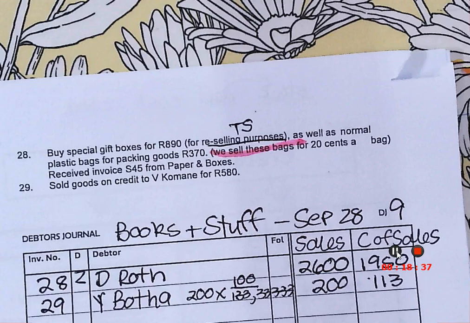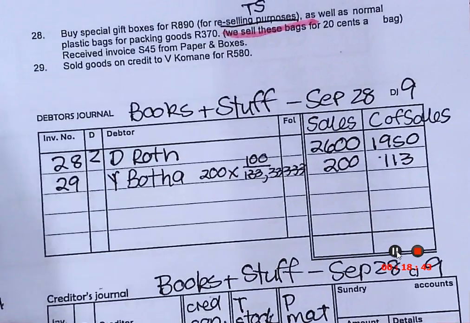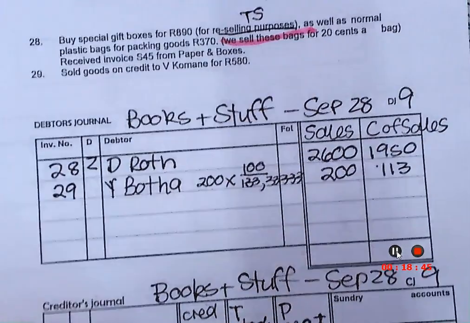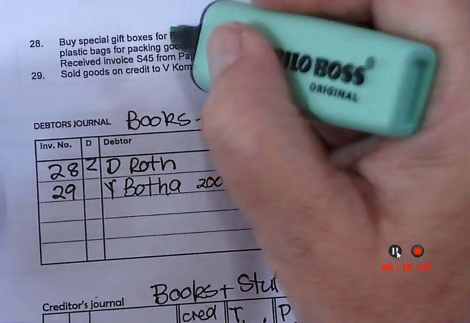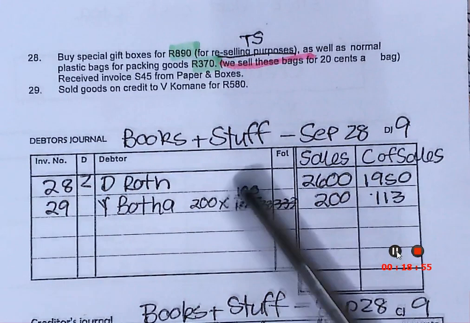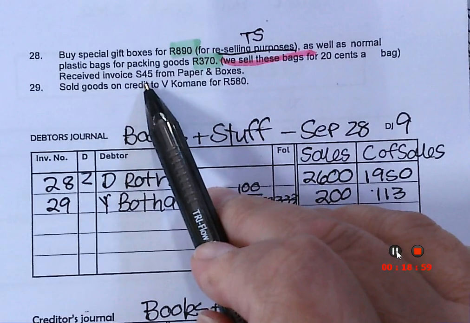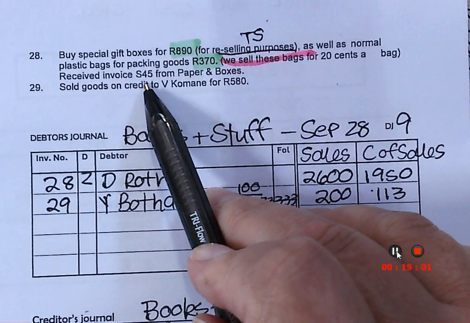Okay, now, listen. Can you understand that both the 890 and the 370 is trading stock? Now, can you see they tell me I received an invoice S45.